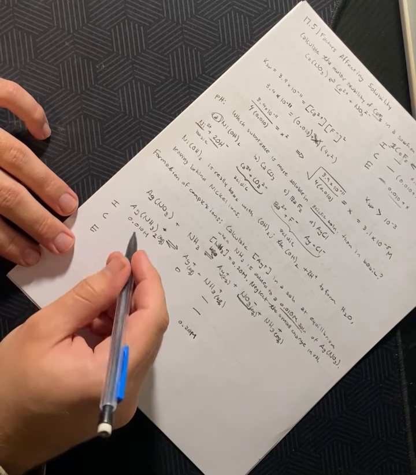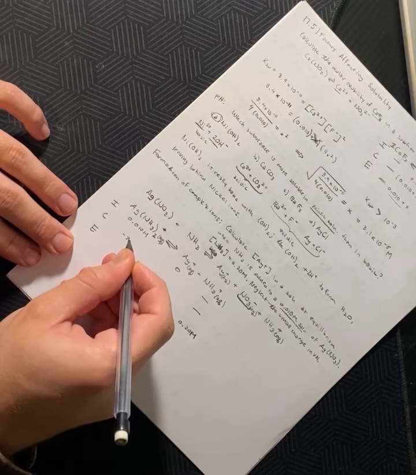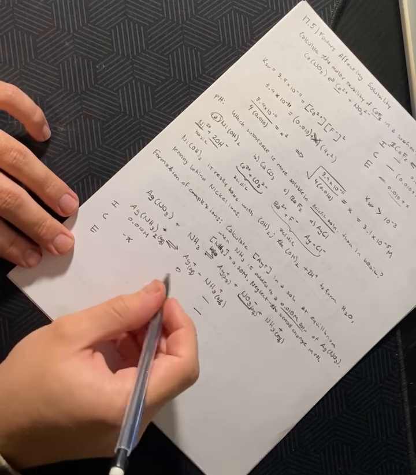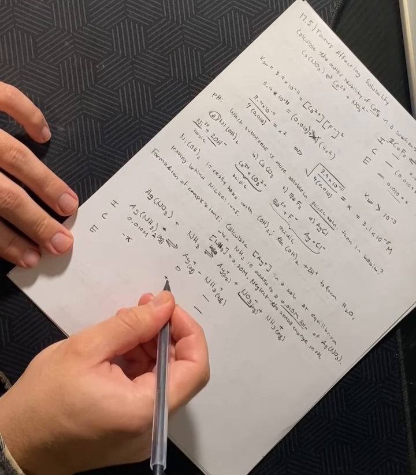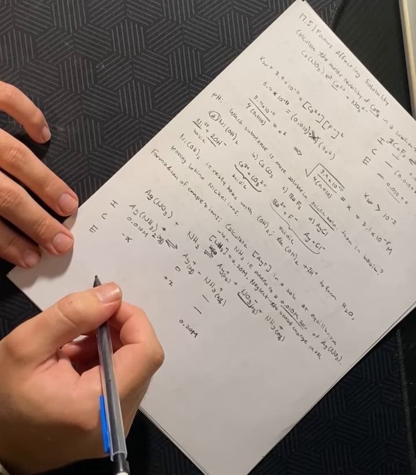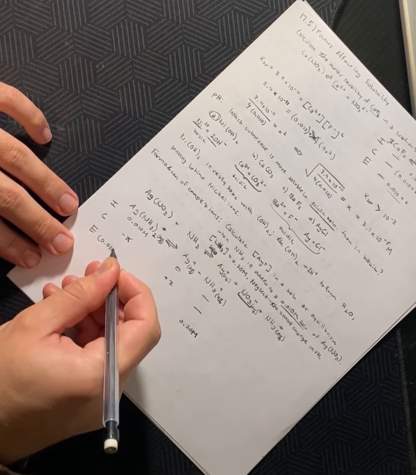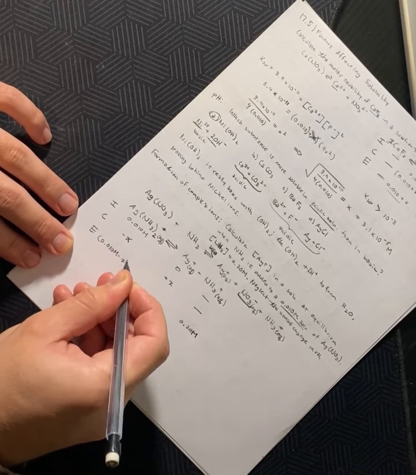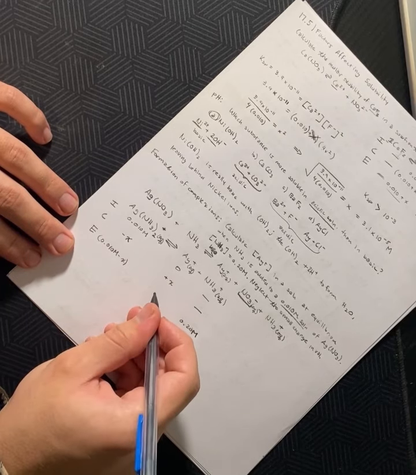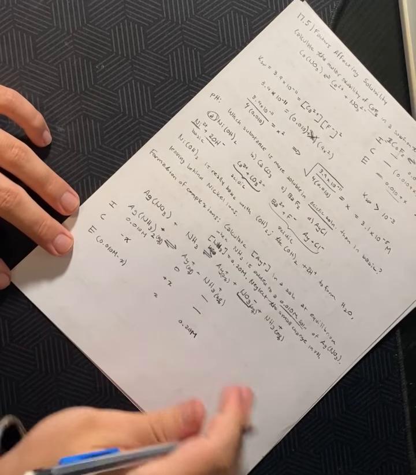This right here is losing its concentration. The silver ion is gaining concentration. And at the end of the day, we have 0.010 molar minus x, and we have just x.